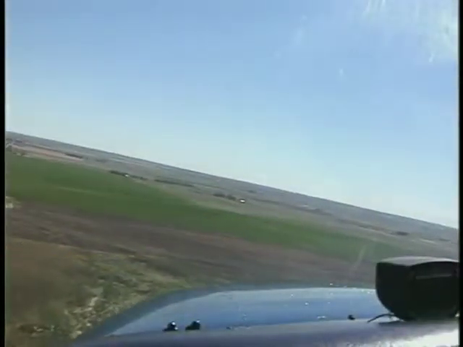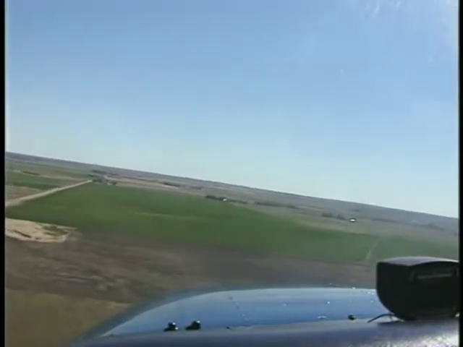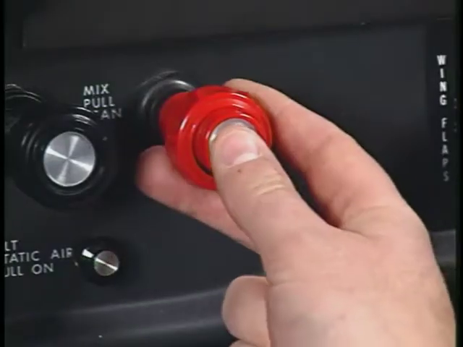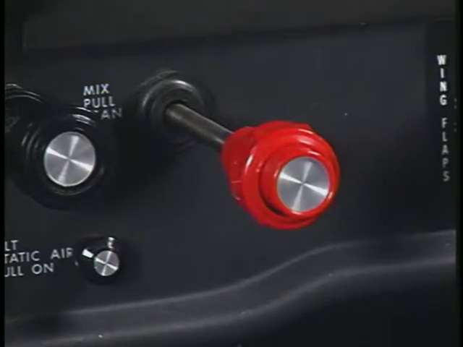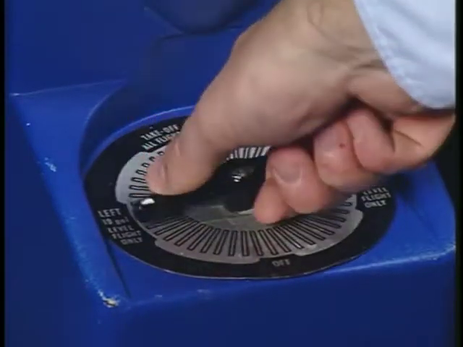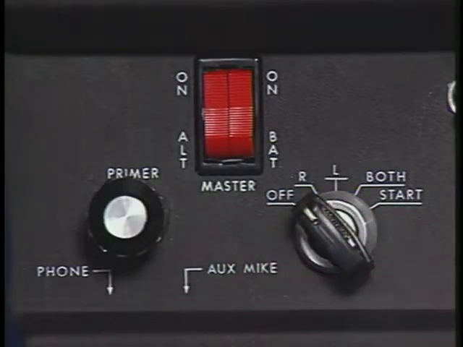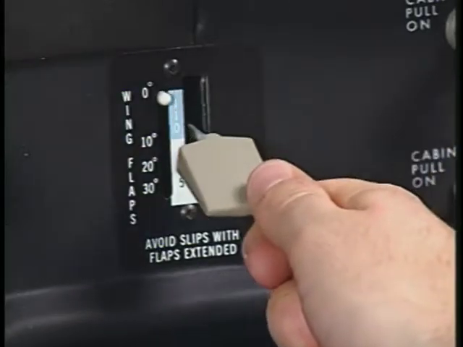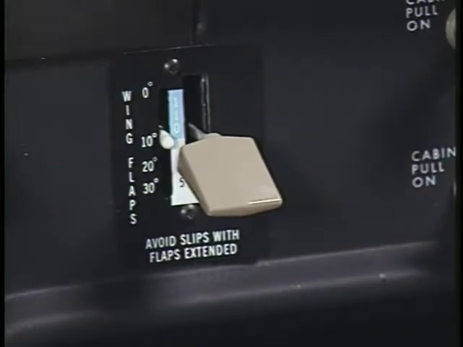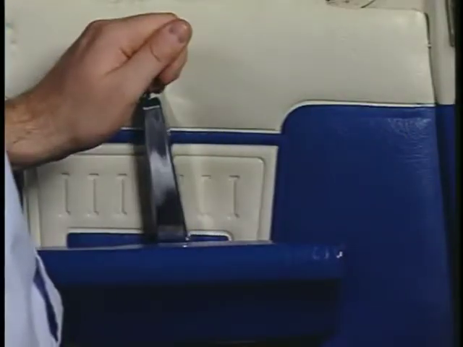Once you are assured of making your selected landing site, begin to secure the airplane to reduce the risk of fire. Cut the fuel to the engine by bringing the mixture to idle cutoff. Turn the fuel selector to the off position. Then turn the ignition switch off. Lower the flaps as required. And then turn the master switch off. Unlatch the doors prior to touchdown to make it easier to exit the airplane if it is damaged during the landing.